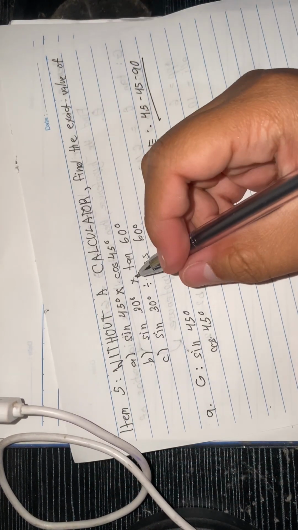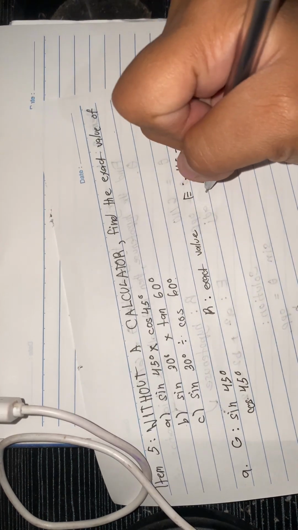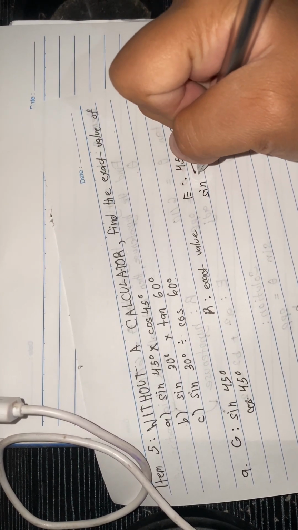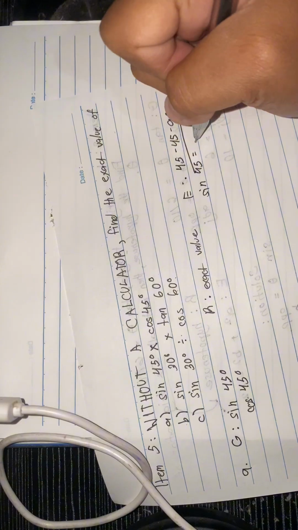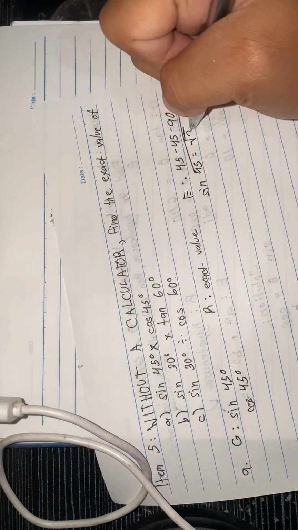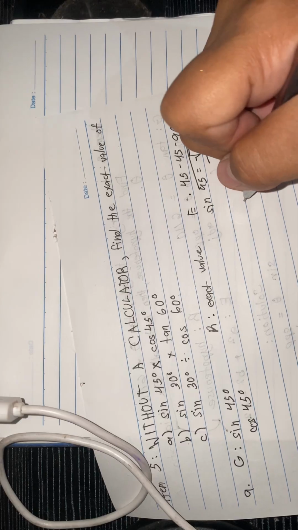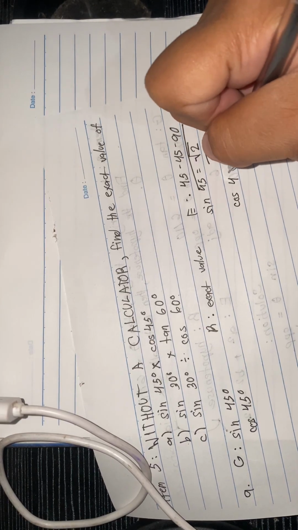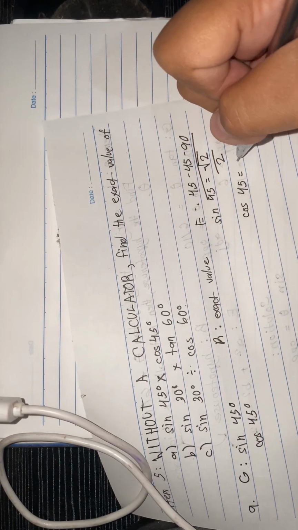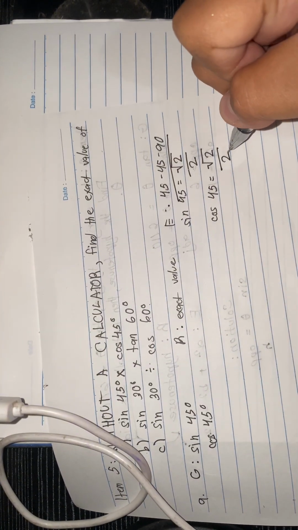So sin 45 is equal to square root of 2 over 2, and cos 45 is equal to square root of 2 over 2.